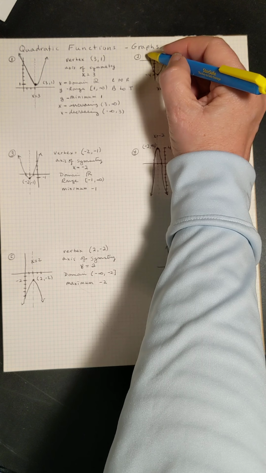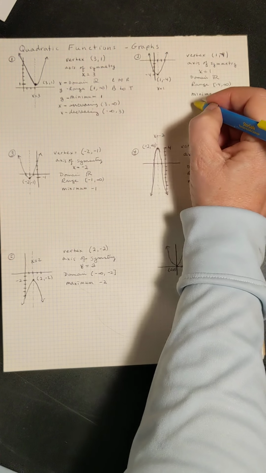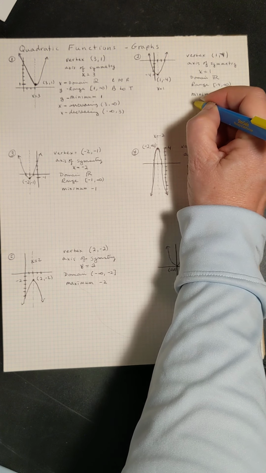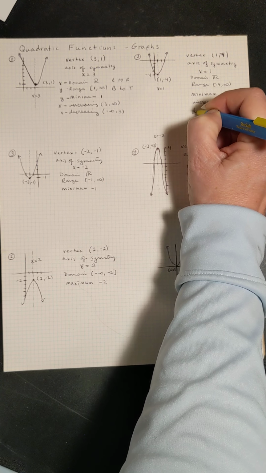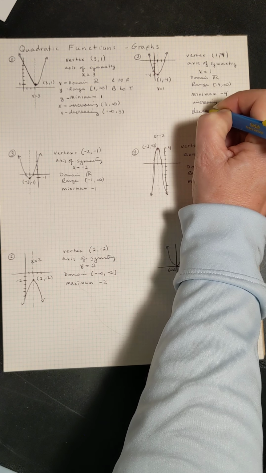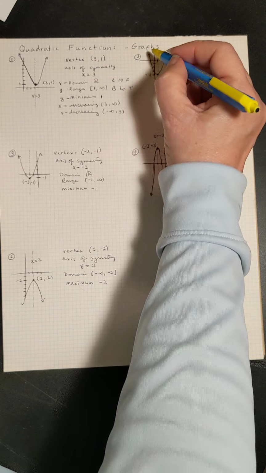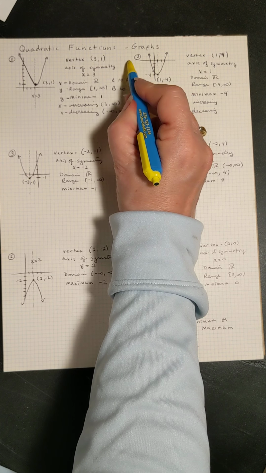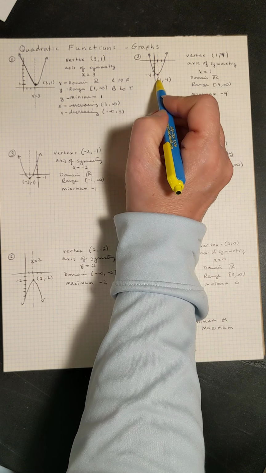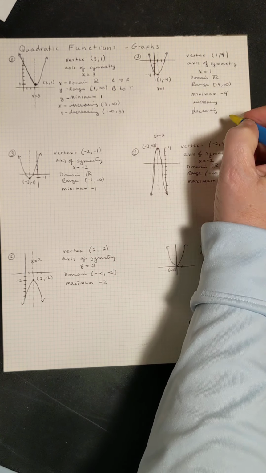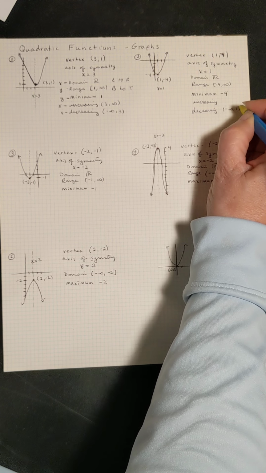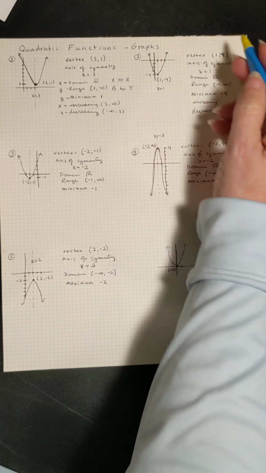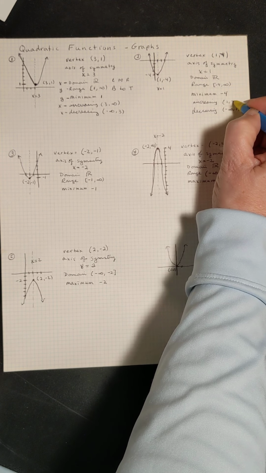This one also is decreasing till it gets to its vertex. So where is it increasing and where is it decreasing? So it's decreasing from my x-coordinates from -infinity until I get to the x is 1. So from -infinity to 1, and then it starts to increase from 1 to infinity.